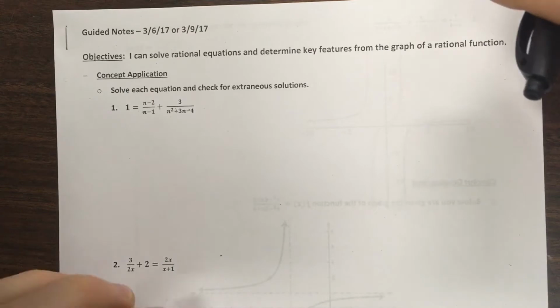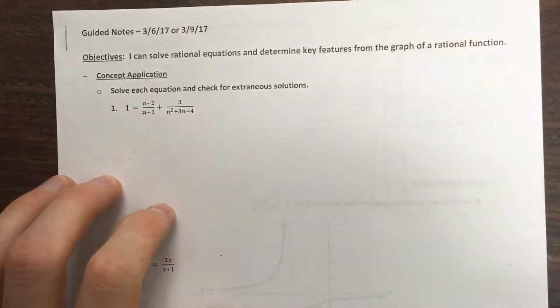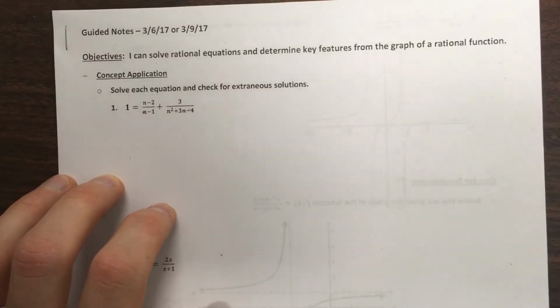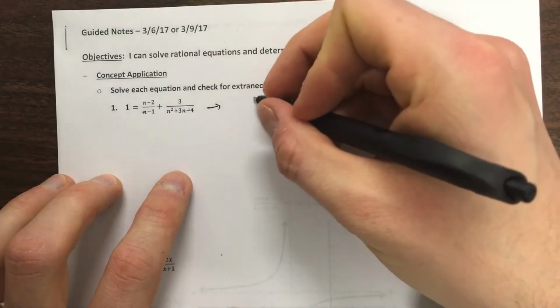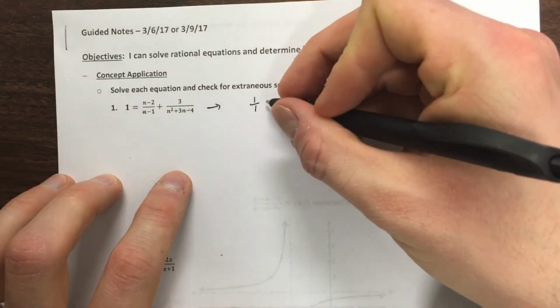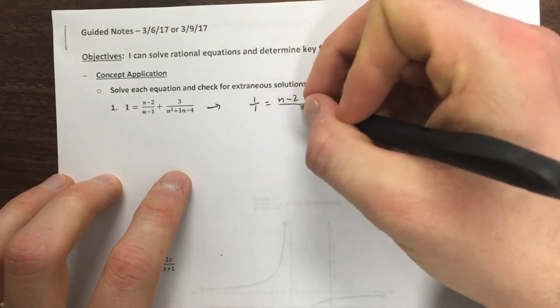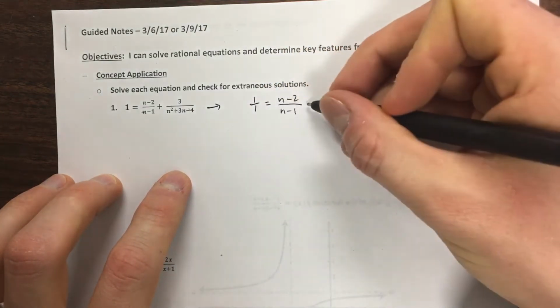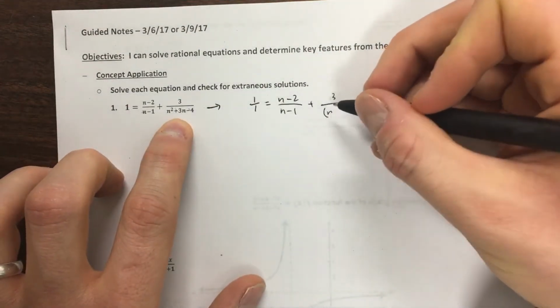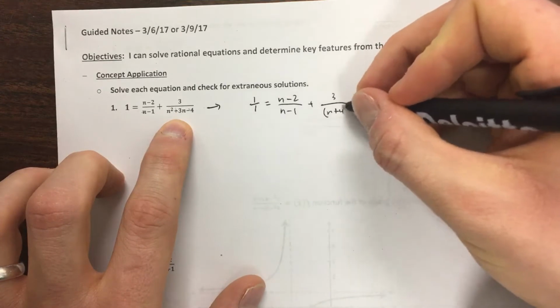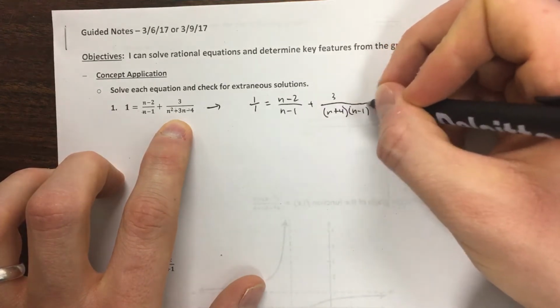So here we want to solve this equation. I'm going to do this quickly because there's a video already on this, but I'm just going to simulate what we did in class. So we said that this equation could be, if we want to write this as 1 over n minus 2, n minus 1, plus 3, and then we have a quadratic here. That quadratic would factor as n plus 4, n minus 1.